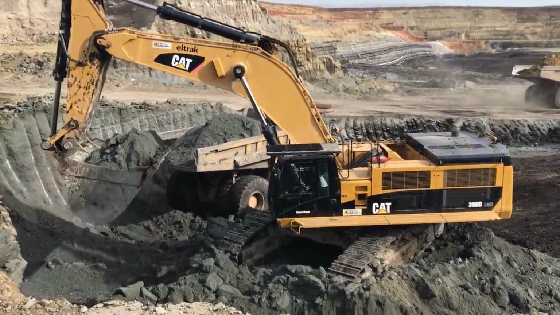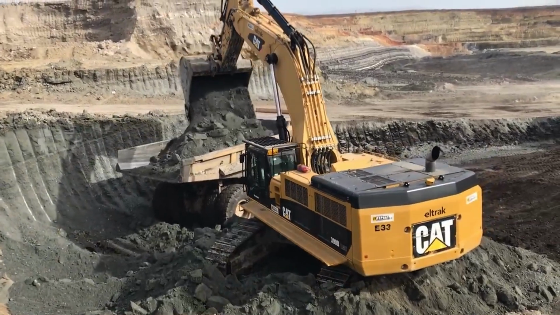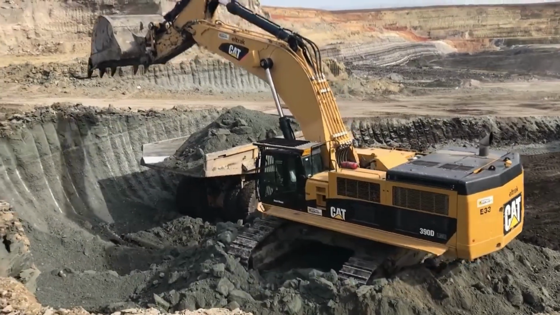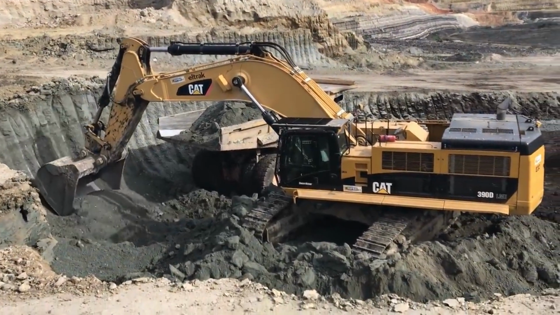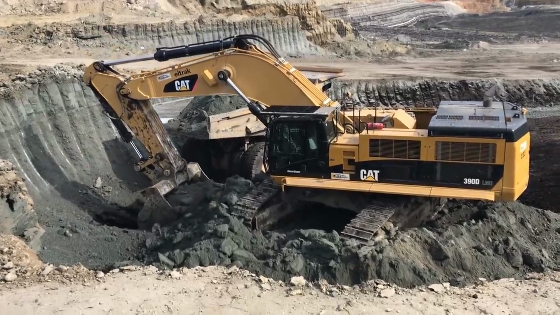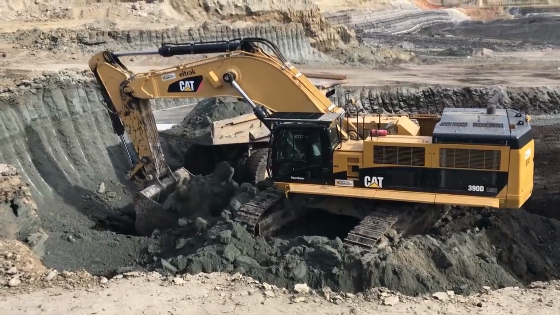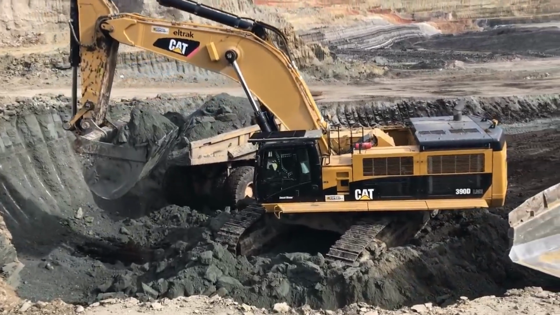If I'm moving ore, I'm also moving overburden, material that's not ore itself. Sometimes we have to move more waste material than ore. That's actually normal. Now we have another shadow approaching, and that's the next truck.